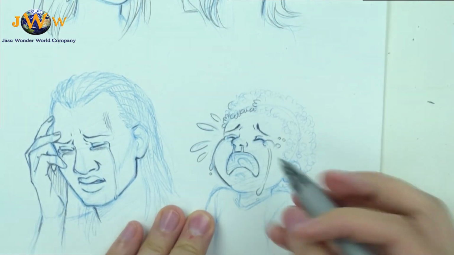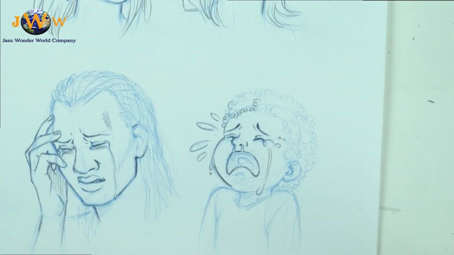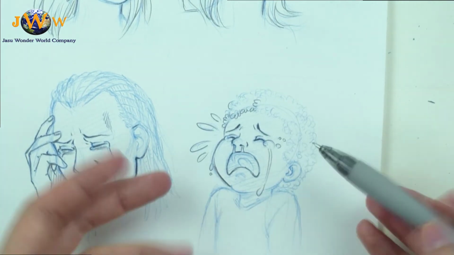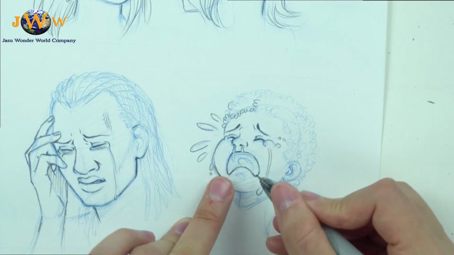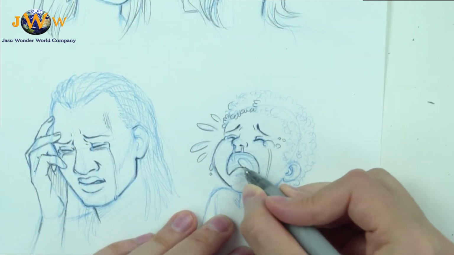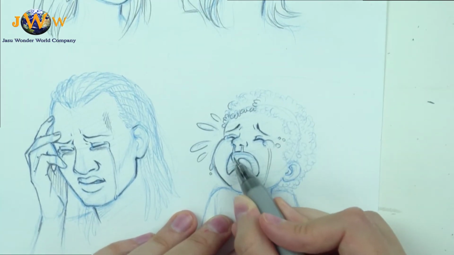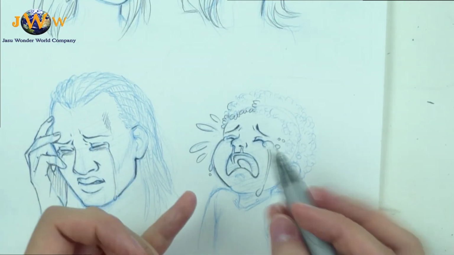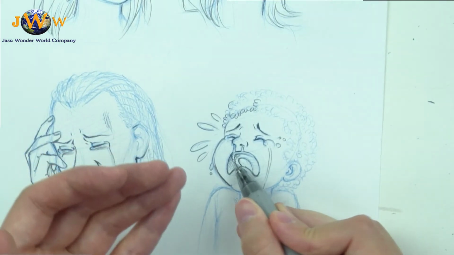And you see the mouth is wide open. If you want to exaggerate like I've done here, you can really bring the corners of the mouth downwards to really make it look sad. Even though there is no sound, you can almost hear the boy cry, because it's so obvious.